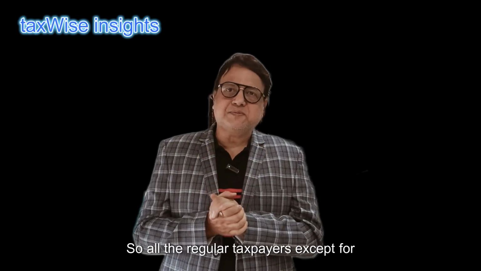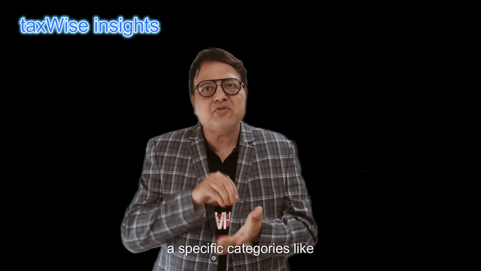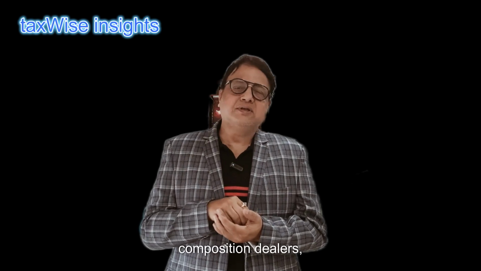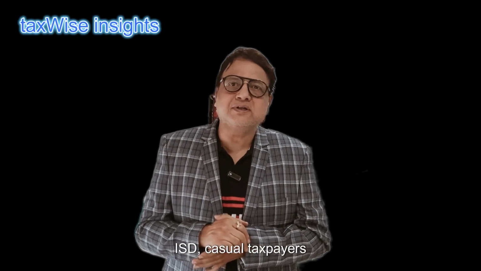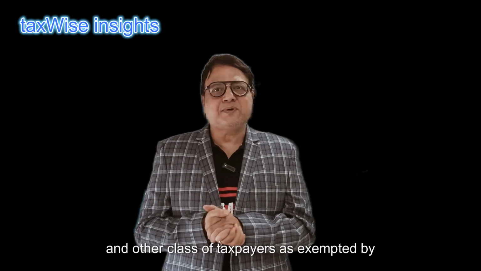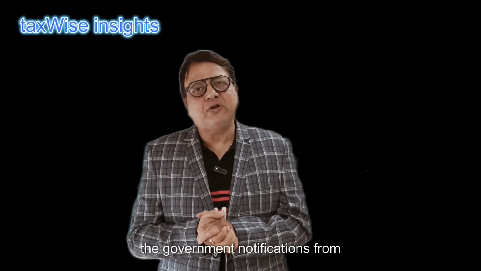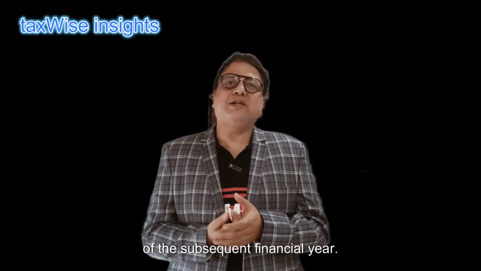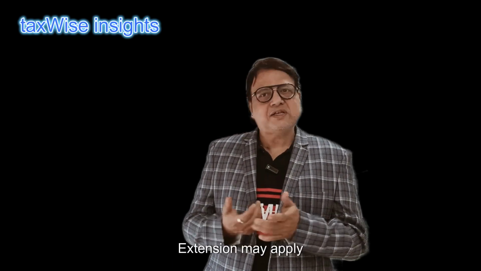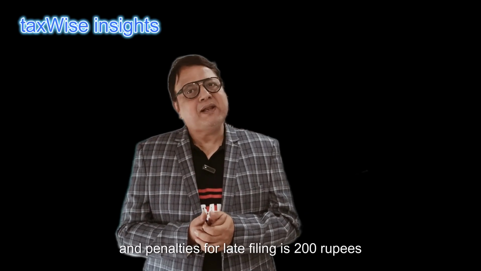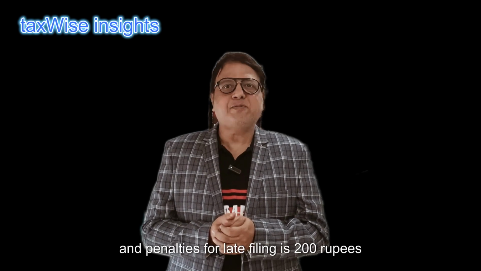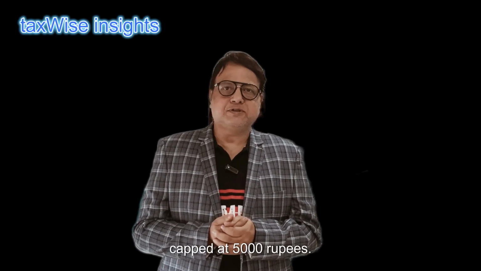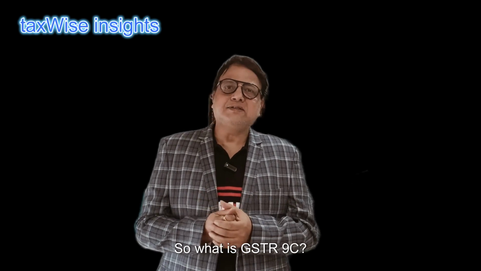Who files GSTR-9? All the regular taxpayers except for specific categories like composition dealers, ISD, casual taxpayers, and other classes of taxpayers as exempted by the government notifications from time to time. The due date is 31st of December of the subsequent financial year. Extension may apply. And the penalty for late filing is 200 rupees per day, capped at 5,000 rupees.